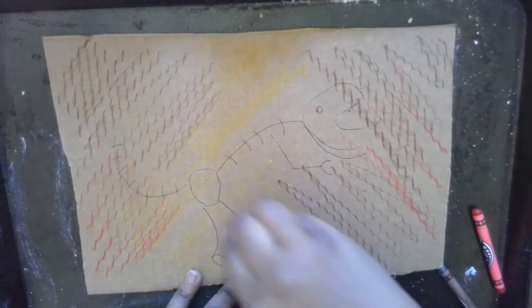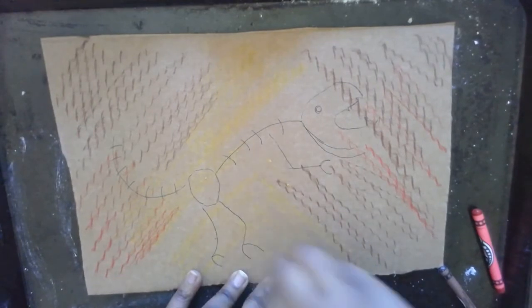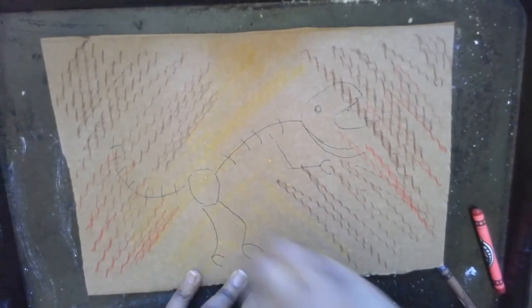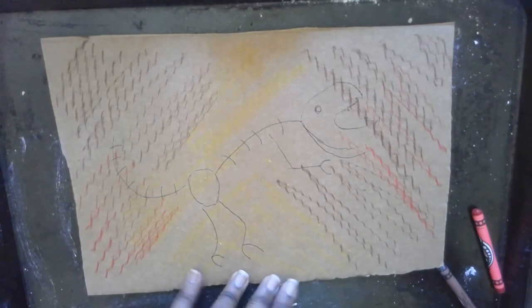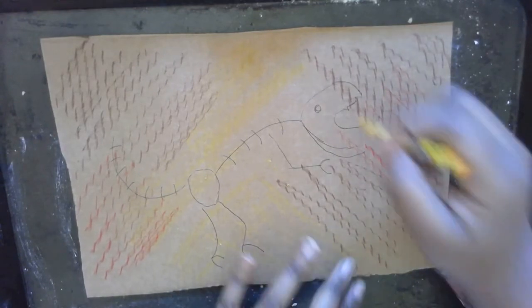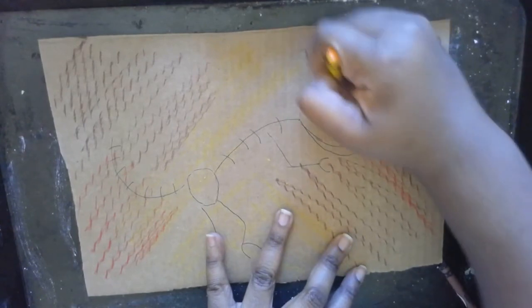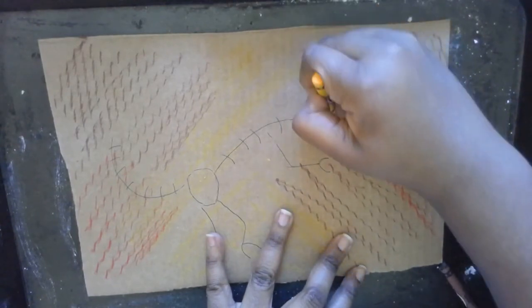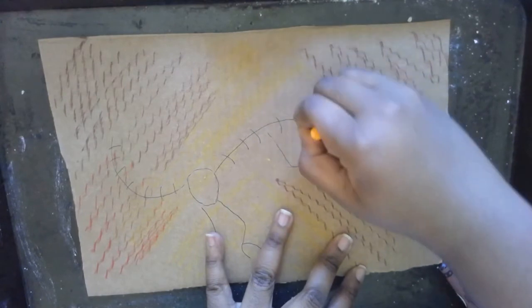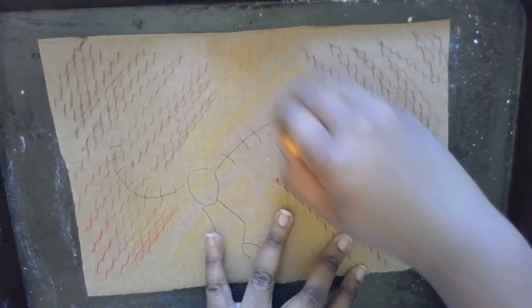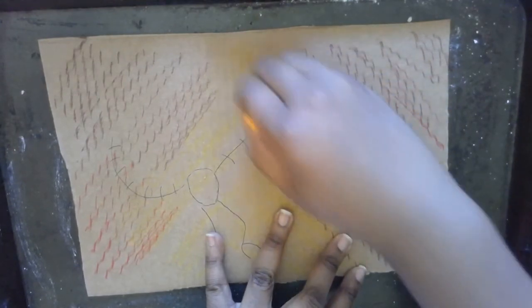Alright, so this is a T-Rex, so he's going to actually have some sharp teeth. So just pinch a little piece off, mold it into a small noodle, and then stick it inside of his mouth. That's going to be one tooth. And I'm going to do another tooth right here.